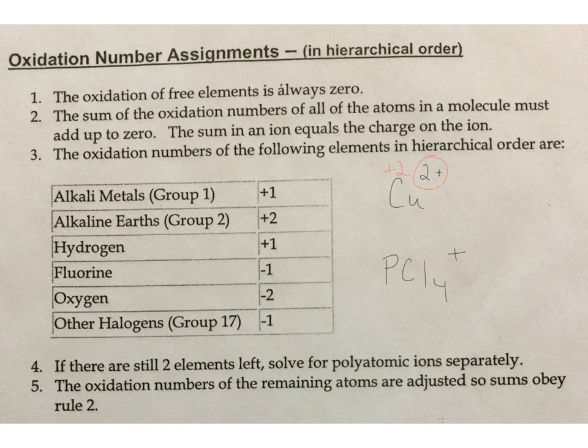So that means that we have 4 chlorine, so that's a total of -4. But now, when we add this together, it has to equal this +1 here. So let me try a different color there. There you go. And it's going to equal a +1 now.